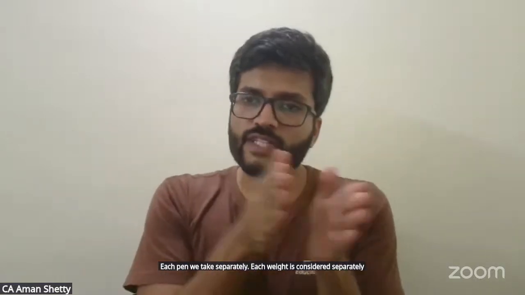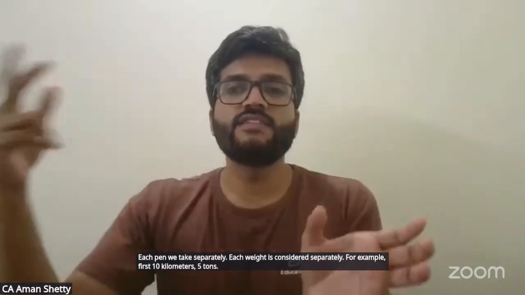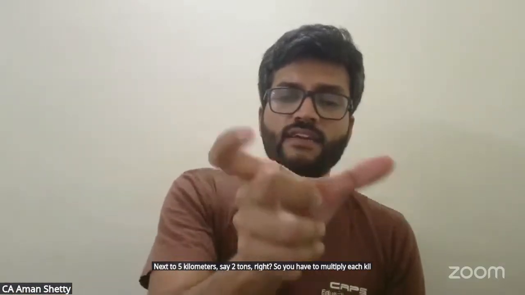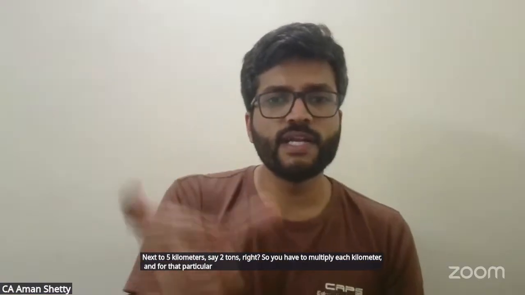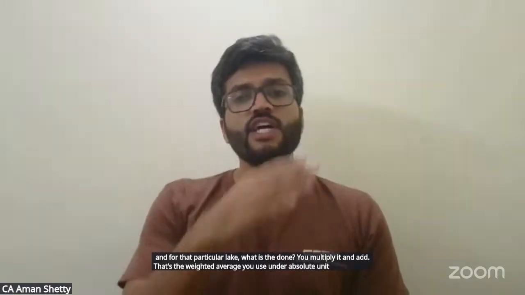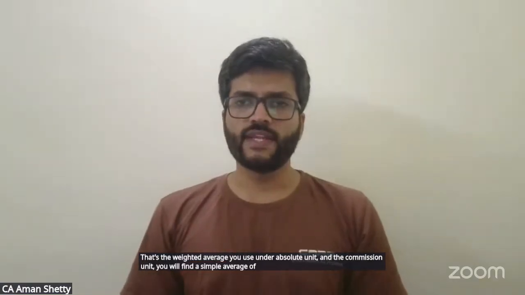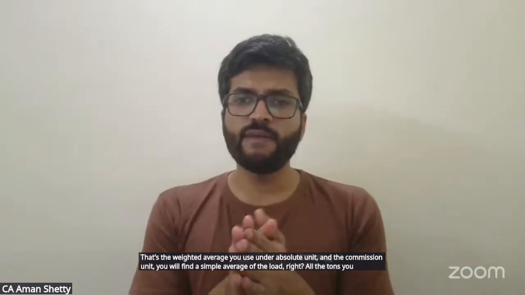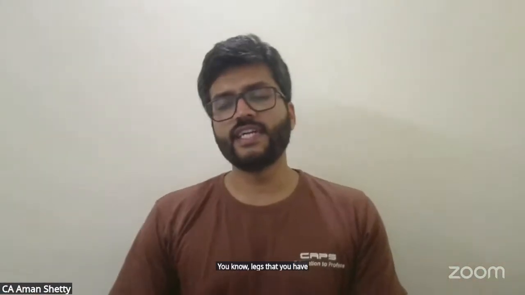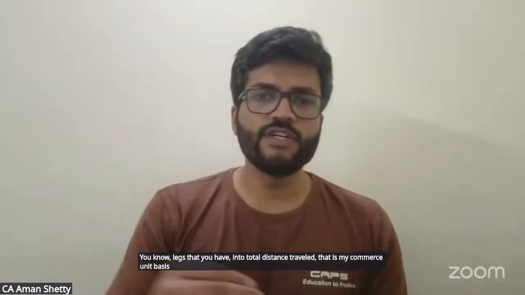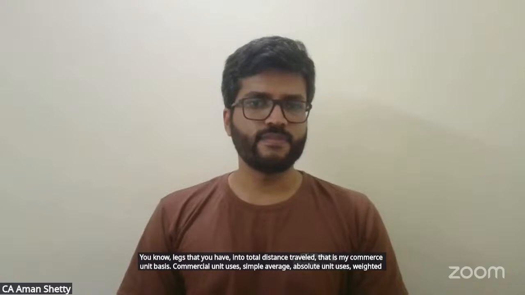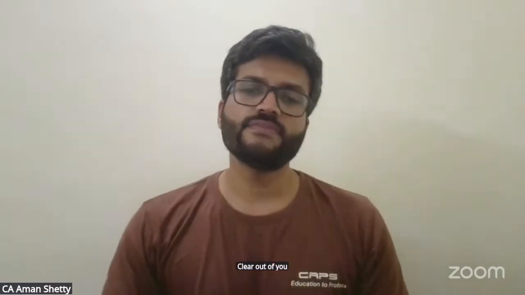For example, first 10 kilometers, 5 tons. Next 5 kilometers, say 2 tons. So you multiply each kilometer by the tons for that particular leg and add. That's the weighted average you use under absolute unit. And in a commercial unit, you will find a simple average of the load: all the tons you add together, divide by the number of legs, into total distance traveled. That is my commercial unit basis. Commercial unit uses simple average, absolute unit uses weighted average principle. Clear, all of you?